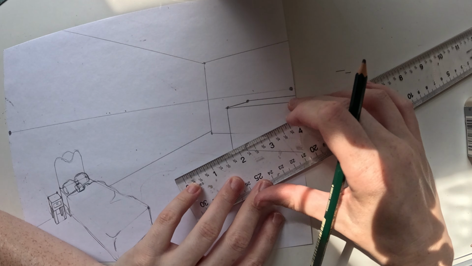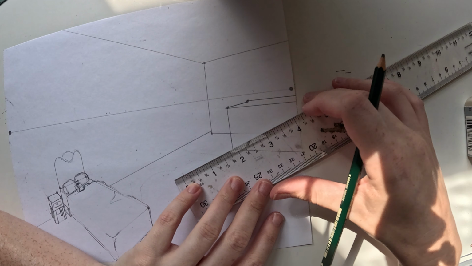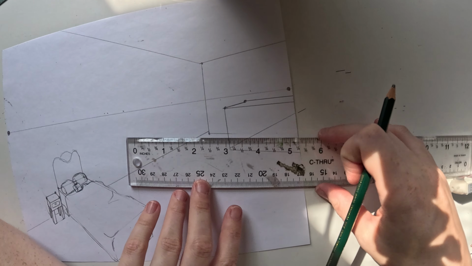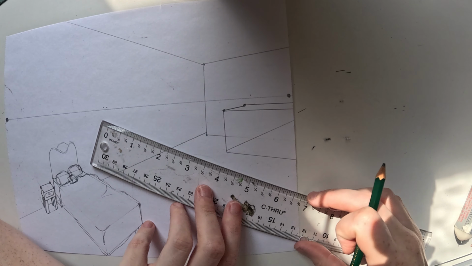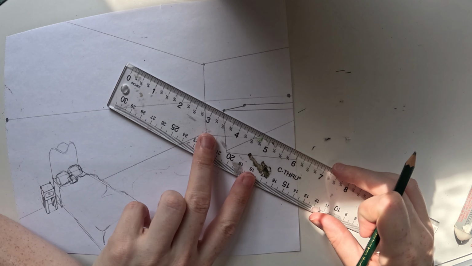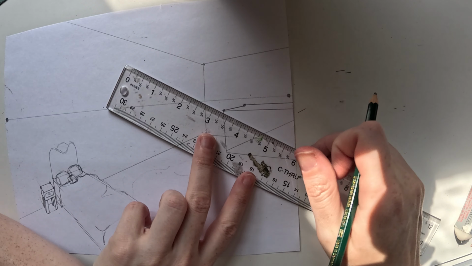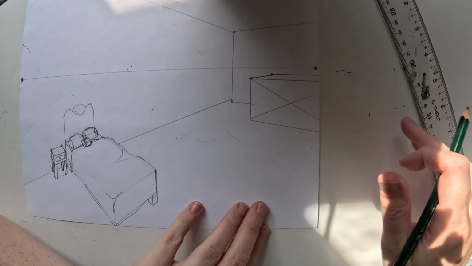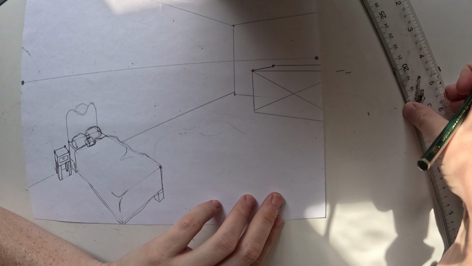So I'm kind of envisioning that this is going to end somewhere up here. So I'm creating a line that goes across from corner to corner. I am not using the vanishing points. And then this one here is going to probably end somewhere down here. So now I have an X on the face of my dresser.